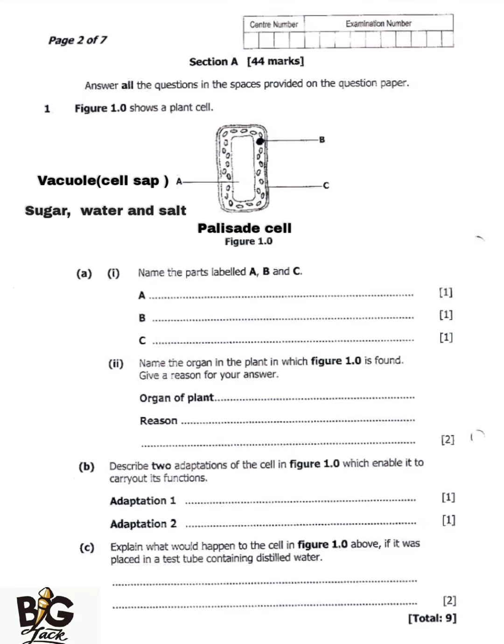Now, when you dissolve sugar and salt in water, you're going to find that a solution is formed, which is a concentrated solution. Apart from that, the function of the vacuole is to give the cell its shape, or to give the cell rigidity.